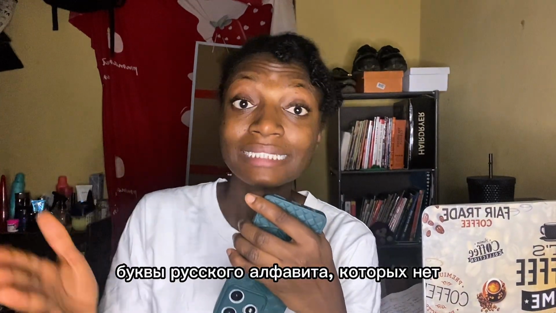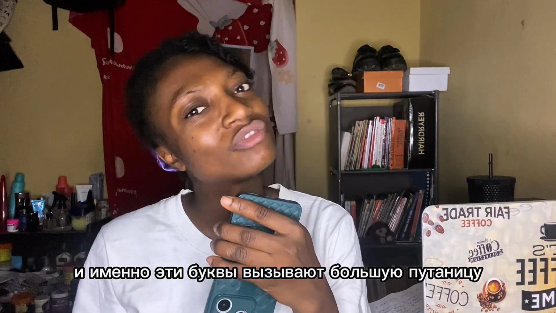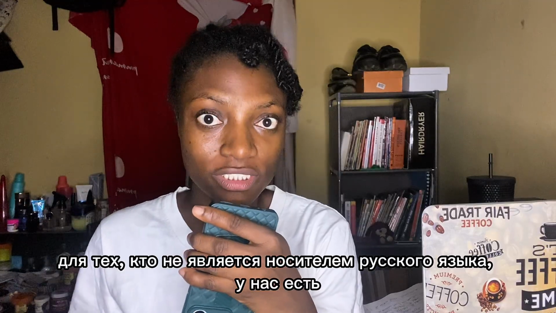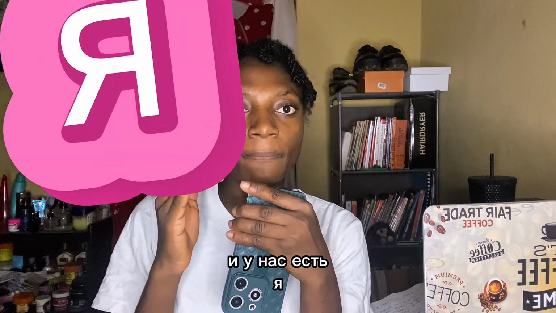Now the letters in the Russian alphabet that are not found in the English alphabet, and these are the letters that cause a lot of confusion for non-native speakers of Russian. We have the Z. We have the Oi. I don't know if I'm pronouncing it well. I'm a learner also, so please don't come for me. We have the sh. We have the u, and we have the ya.